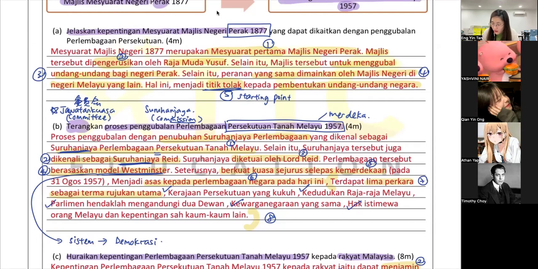So that's why when we started to enforce the law, berkuat kuasa sejurus selepas merdeka. Right after we got merdeka, we immediately enforced the law. Okay, ini menjadi asas kepada perlembagaan negara kita pada hari ini. So in 1963, when we formed Malaysia, today our Malaysian law is based on this. So this is a very important foundation, asas kepada perlembagaan negara hari ini. So this law is very important. So this is my answer here. Total 6 marks already until here. And the last one here, if you realize, I put a bracket. The bracket is just to tell you this one really is an additional point. So remember just now I said Lord Reid.